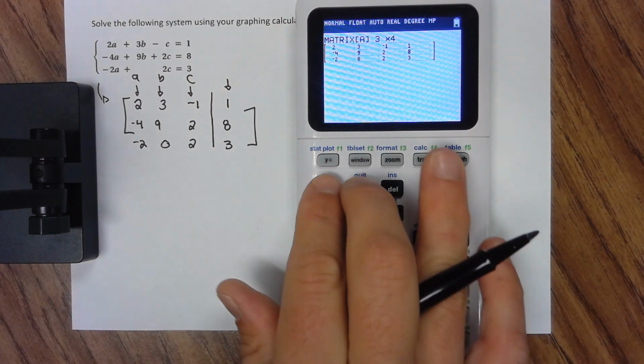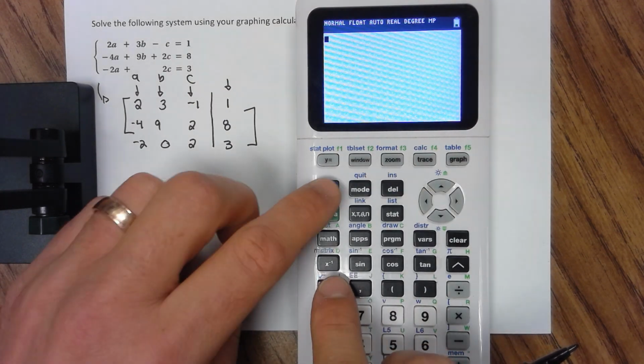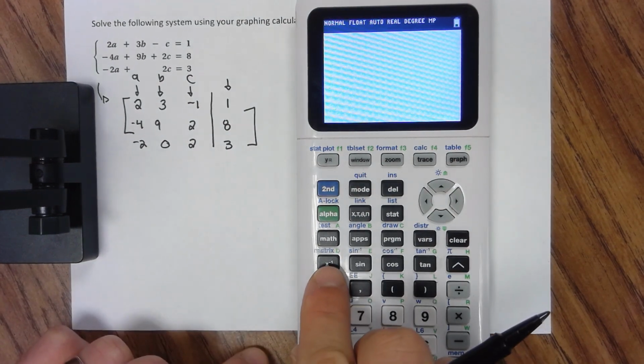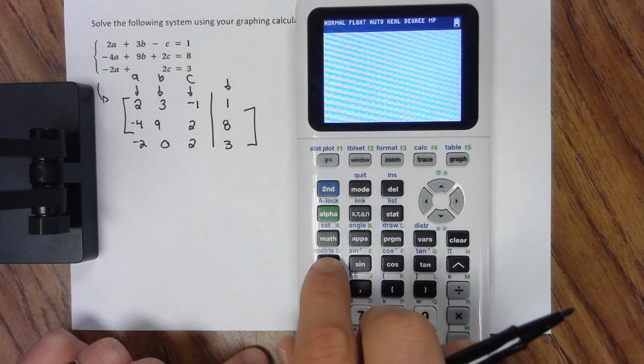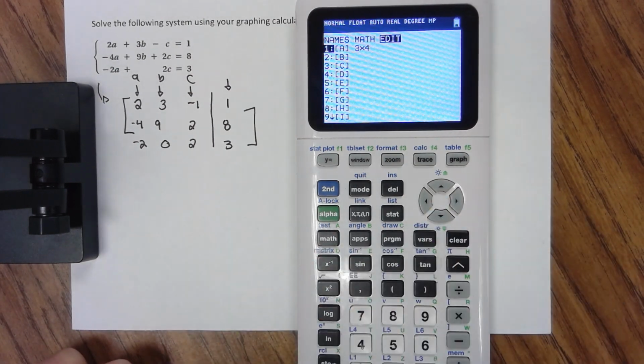And again, I'll do those steps one last time. I started by pressing the second button, and then the x to the -1. Matrix is written right above that. And then we have to arrow over to edit, and we'll just edit the matrix A. Your calculator might have something in there already. Doesn't matter if it does.